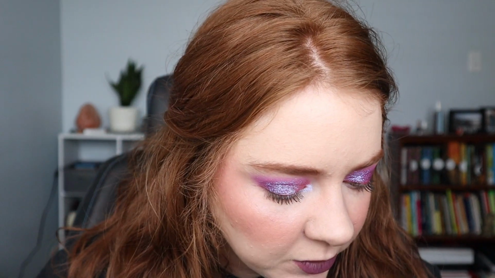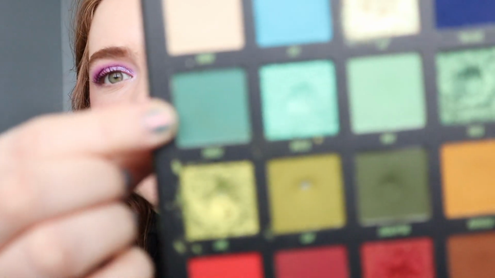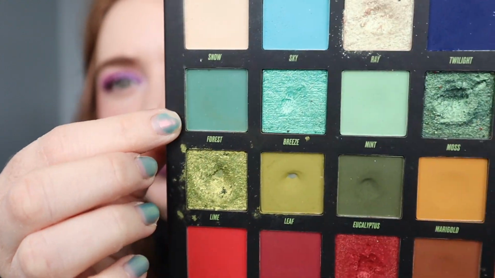Next up, I had the number 49, which is a shadow that starts with F, and whenever I have these number prompts, my first go-to is to look into either of my Beauty Bay palettes and see if I have anything in there. And so I decided to go with my Wilderness palette from Beauty Bay, and I am rolling in the shade Forest, which is just a very nice blue-green shade.